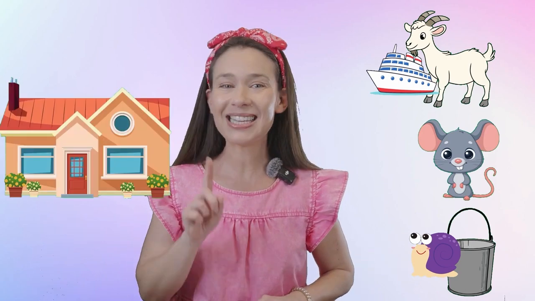Can you guess a rhyme with me? Listen close, you will see. Here's a picture of a house. I can see it rhymes with mouse. Thumbs up, that's right. House, mouse.